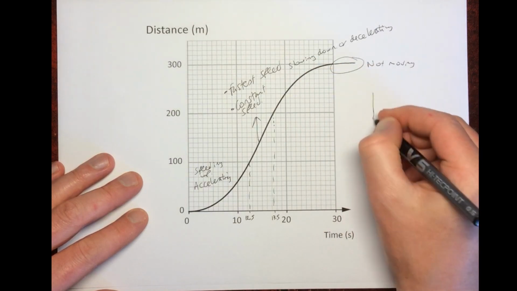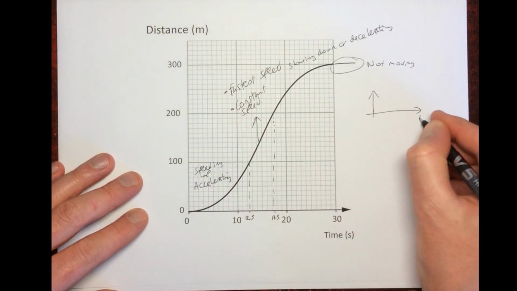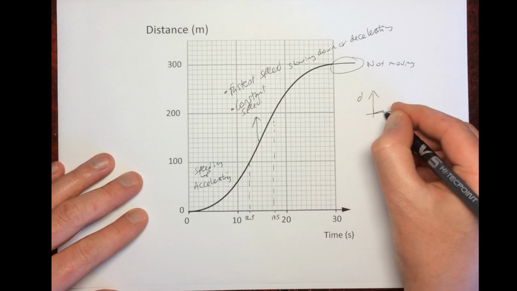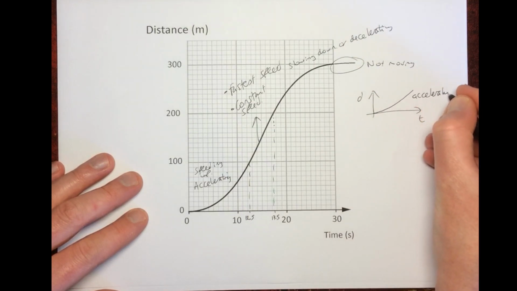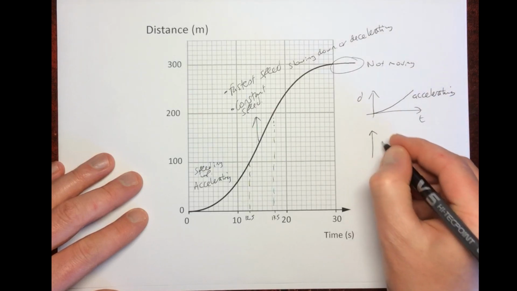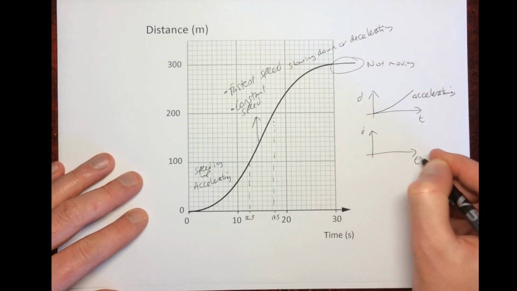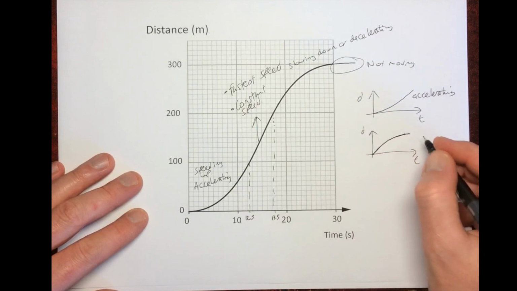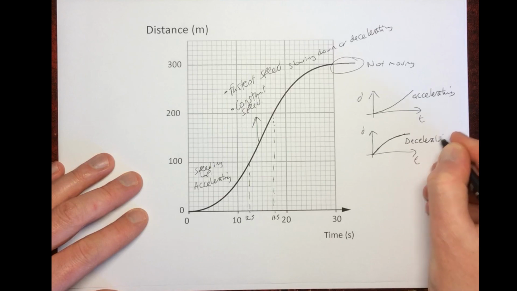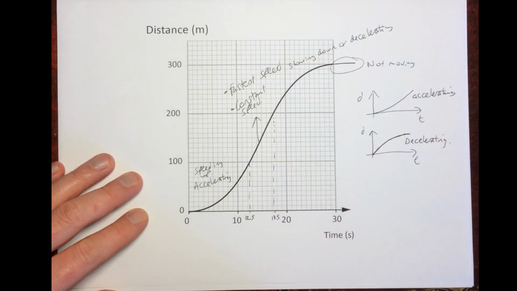Okay, so whenever you have a graph that looks like this, we're accelerating or speeding up. And whenever you have a graph, or a section of a graph, that looks like this, we are decelerating or slowing down. Okay. Now we can look at this a little bit further.